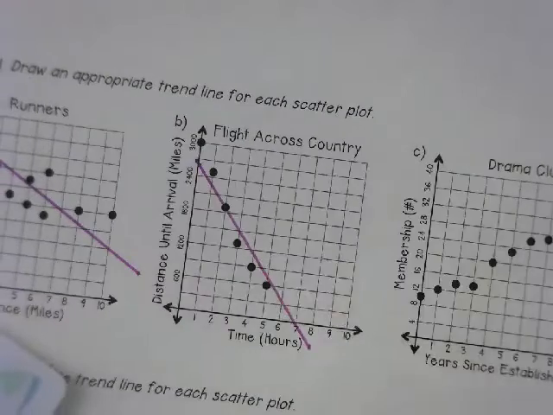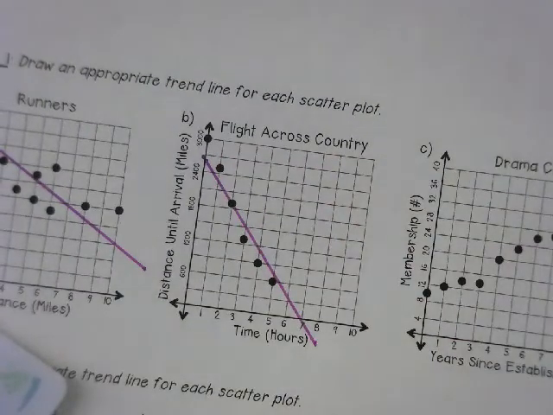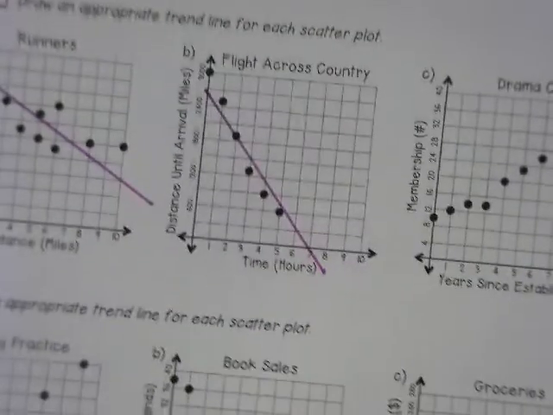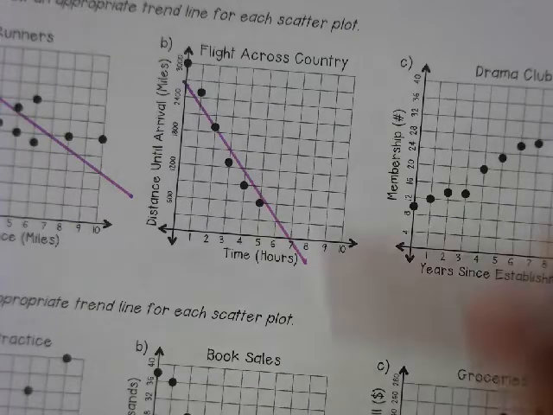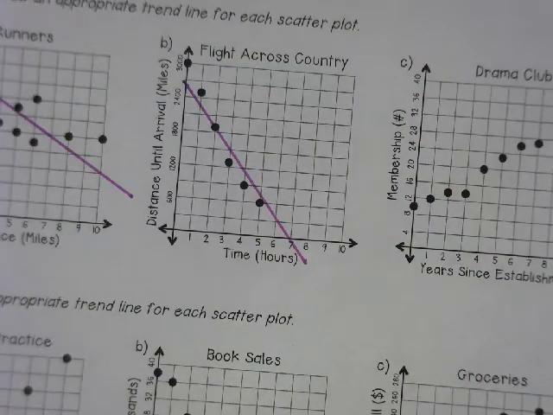I kind of hit this point here, but I got pretty close. And so again, that's the trend line. We're just following the general trend. It follows the slope of that data. It's another negative graph. It's a negative slope.